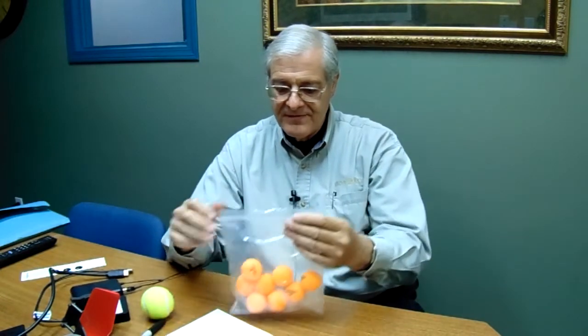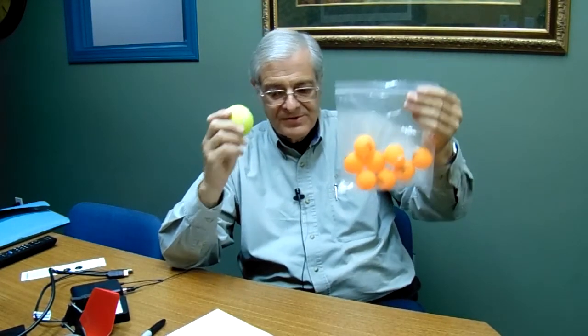So the volume of product that's contained in this one tennis ball is exactly the same as the volume of product that's contained in these 8 orange table tennis balls. So from the same amount of liquid, instead of producing 1 drop, we can produce 8 drops.